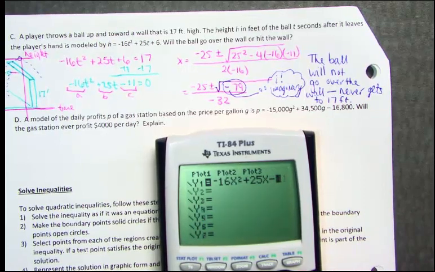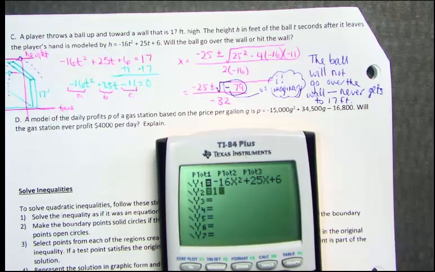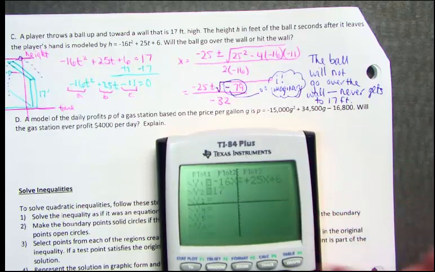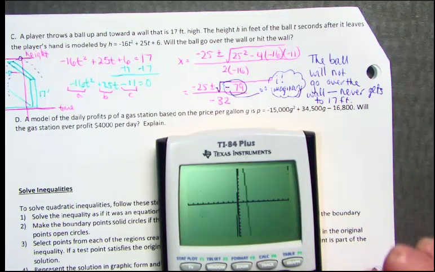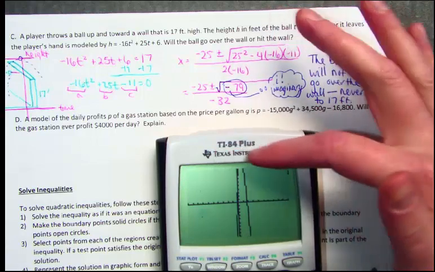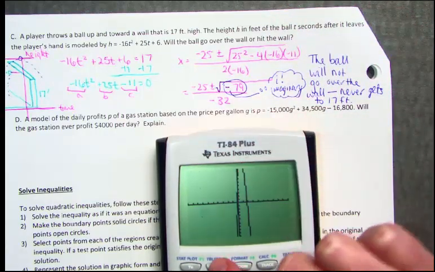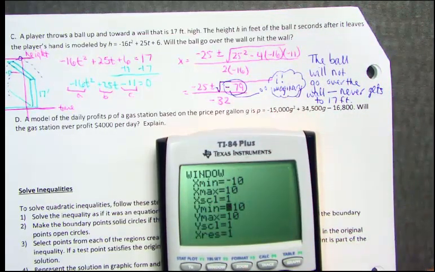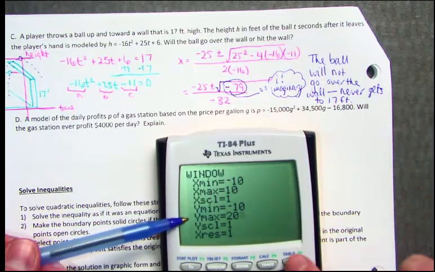Some of you might be like, well, that's kind of strange. That seems weird. If we graphed our original one, and we put a horizontal line at 17 feet, the height of the wall, we can look at it that way too. Oh, except I'm going to need to change my window because 17 is up too high. Let me change my Y maximum up to 20 so I can see this.